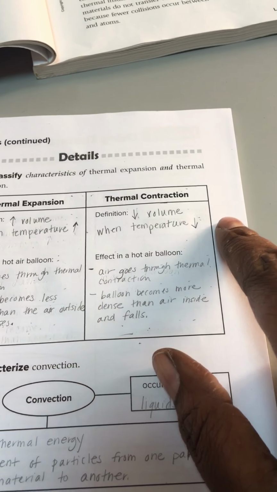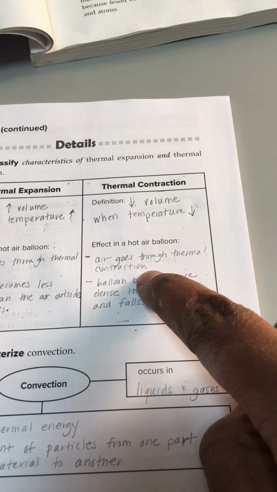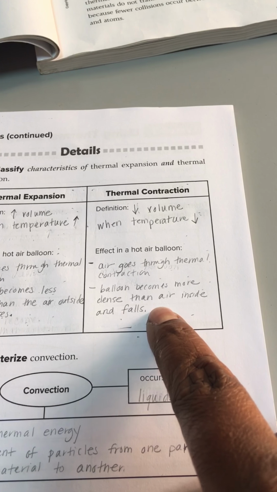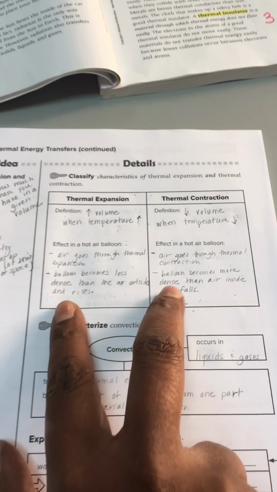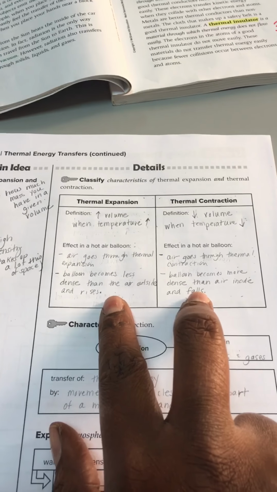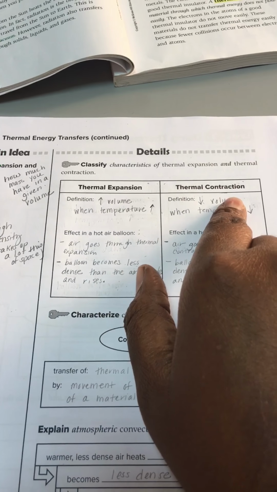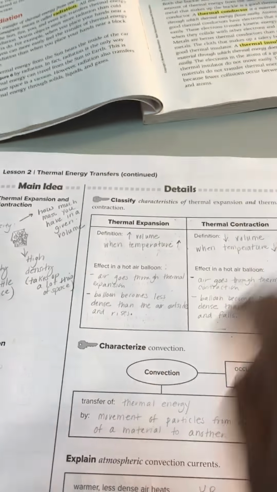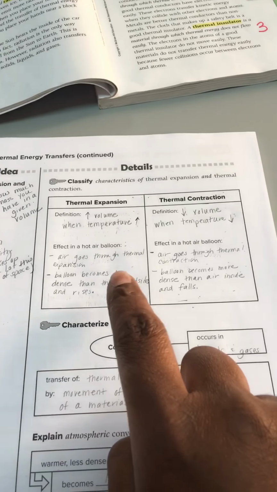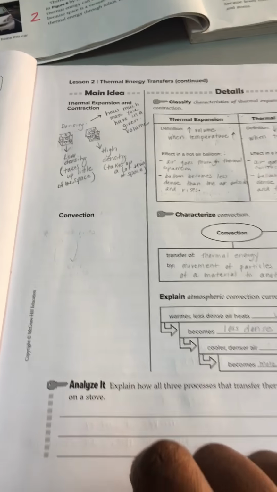But if you cool off the air inside a hot air balloon, it's going to go through thermal contraction, which means that the balloon will become more dense than the air outside of it, and it'll fall. Remember, it's the air, not the balloon, that's going through thermal expansion and thermal contraction. So you won't actually see the balloon shrink or expand. It's the air inside it that's doing the expansion and the contraction.